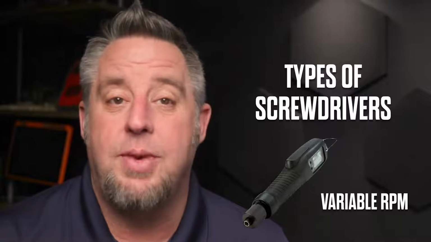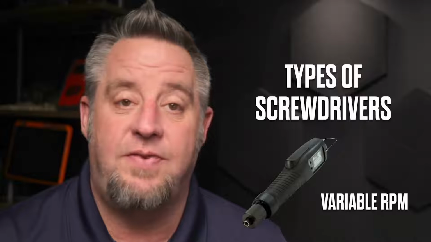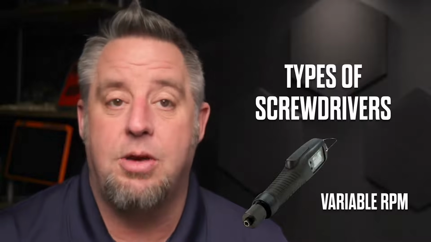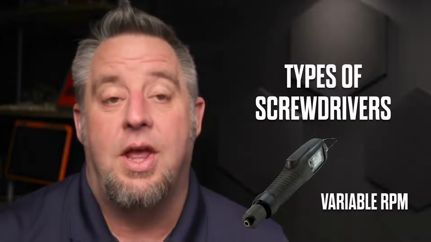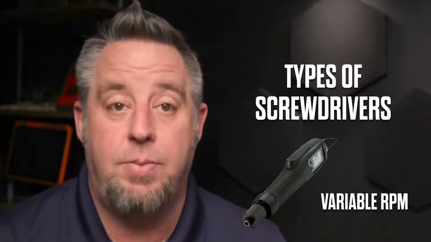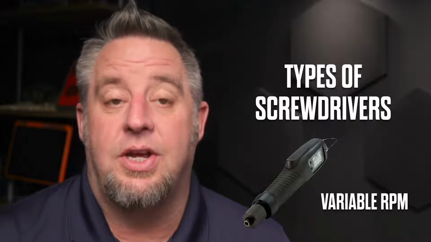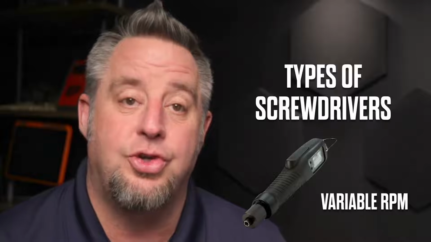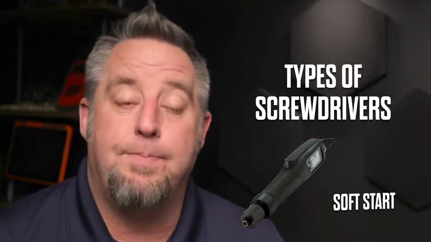You have increments, maybe 50 RPM or 100 RPM increments, depending on the style of tool that you can adjust to. So if adjusting the RPM is beneficial to you, then this would be the screwdriver for that.